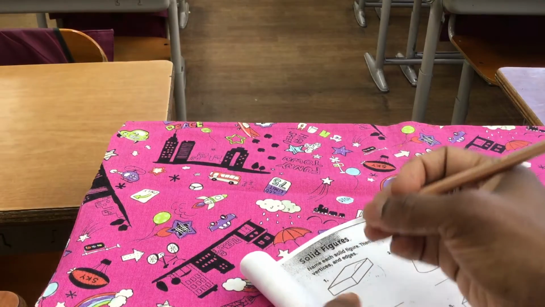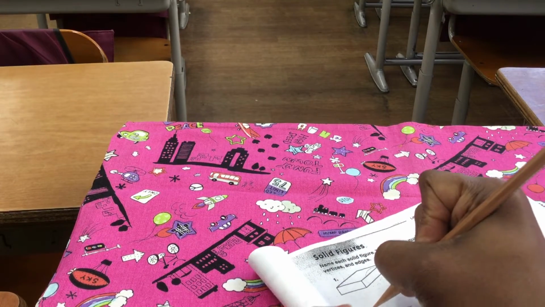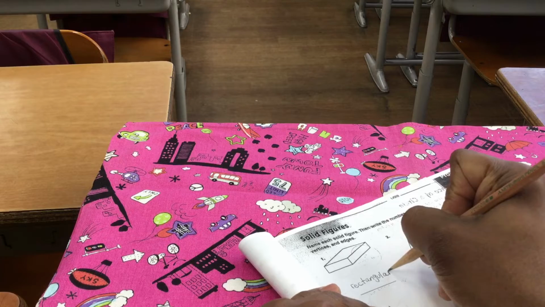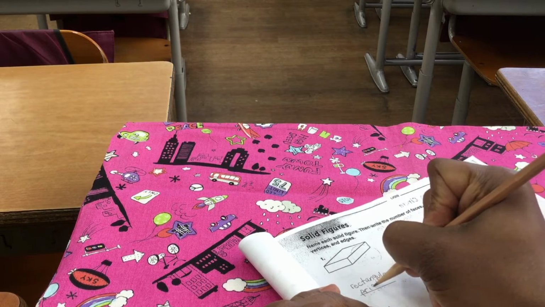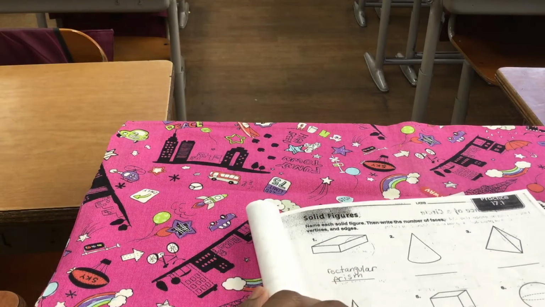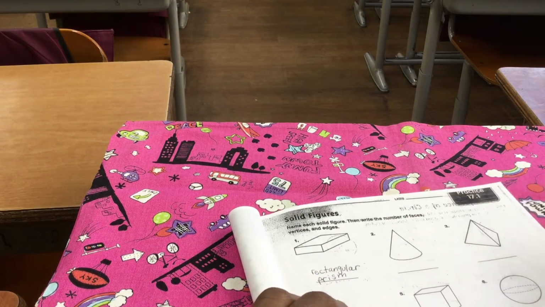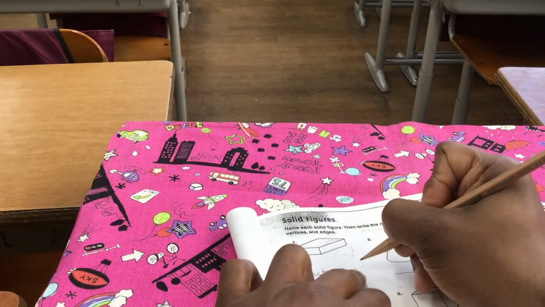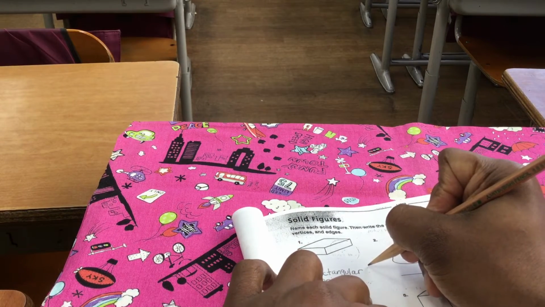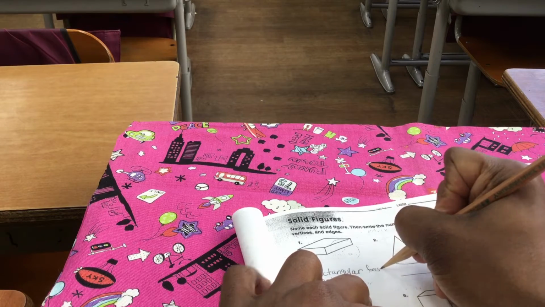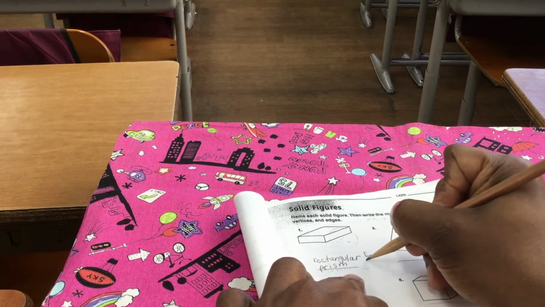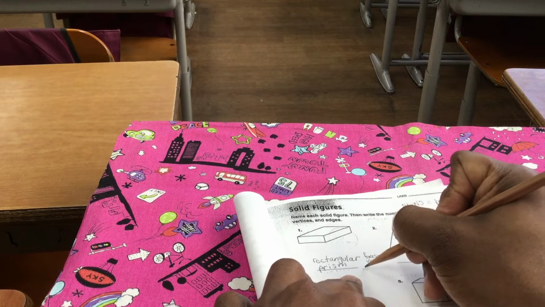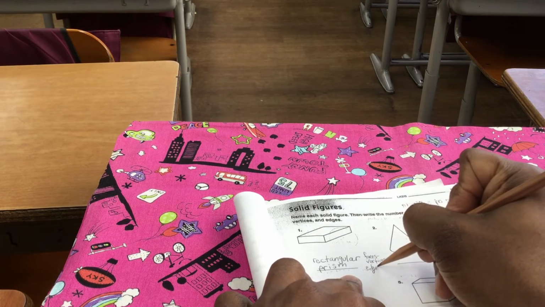Number 1 is a rectangular prism. Okay? Over here to the side is where I'm going to write the number of faces, vertices, and edges. Okay? So I'm going to say faces, vertices, and edges.